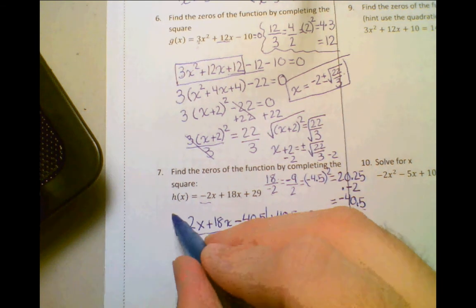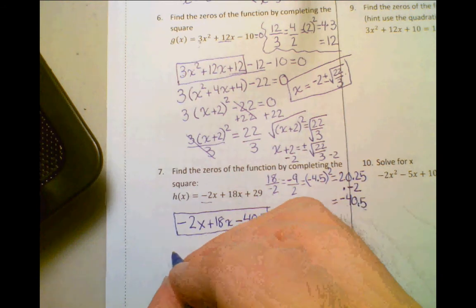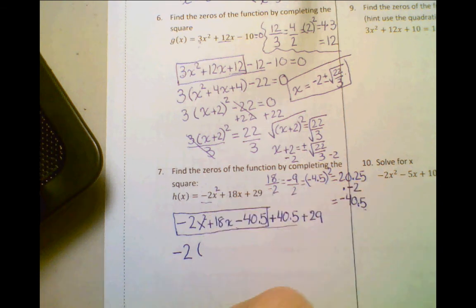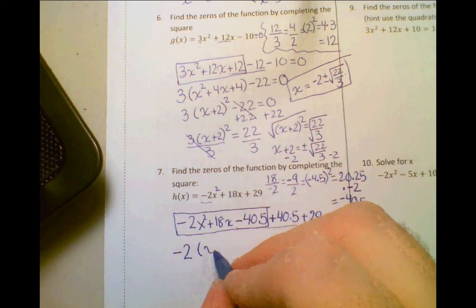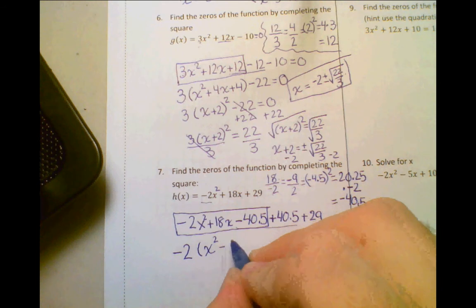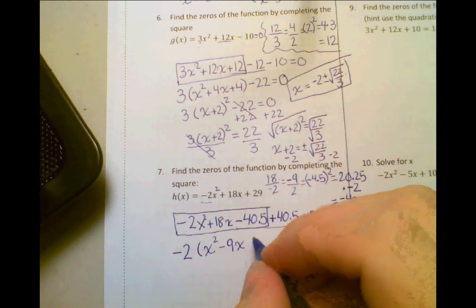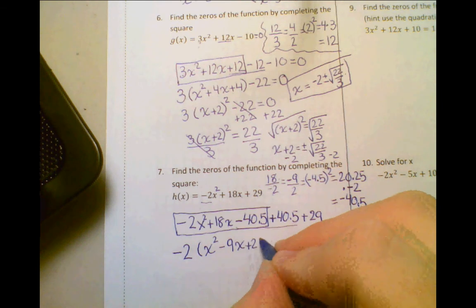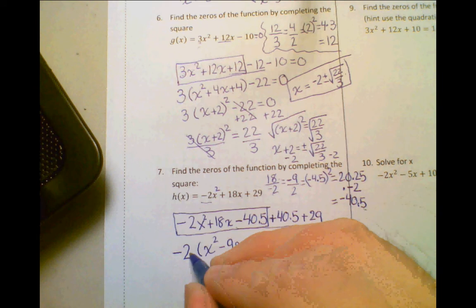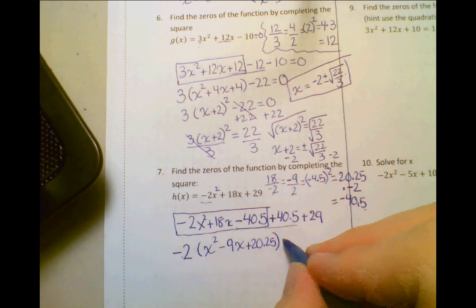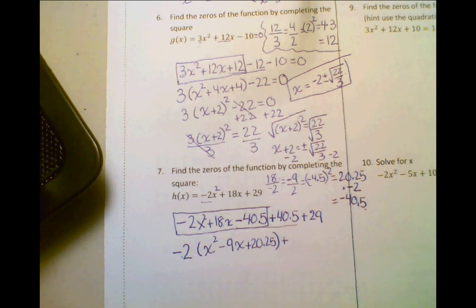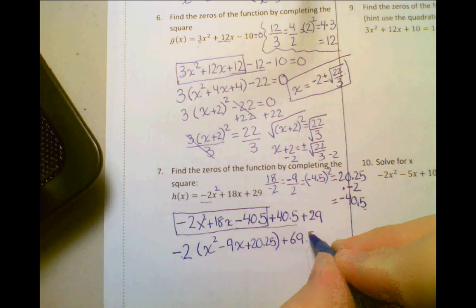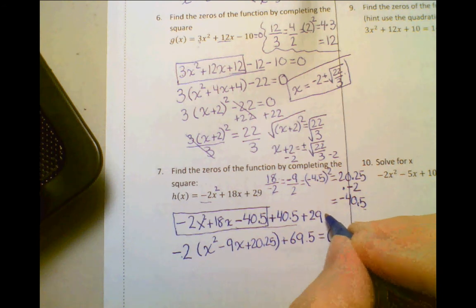I'm going to put a box around the first 3. I'm going to pull out the negative 2. Whoops, there should be a square there, guys. Now, this will be x² minus 9x plus 20.25 after we factor out the negative 2. And this one, we add these two together, we get 69.5. Remember, this whole thing is going to be equal to 0.